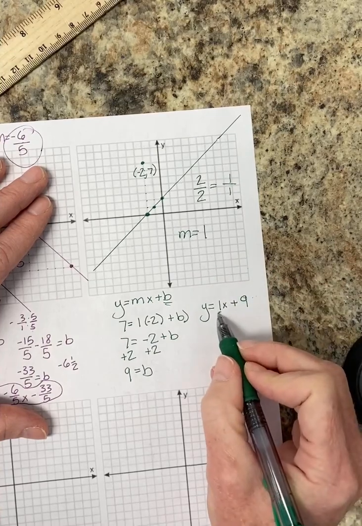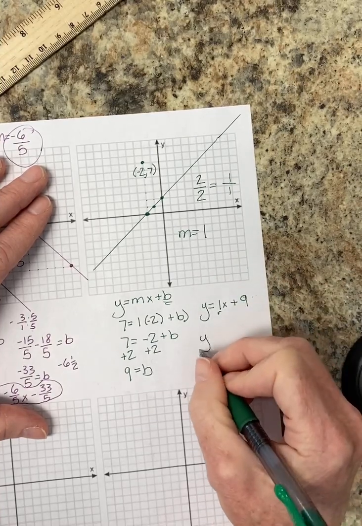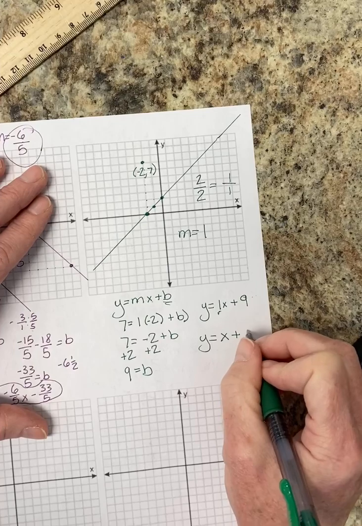Okay, so the equation for this line is going to be y equals 1x plus 9. But in our invisible math, this 1 can just go away. So y equals x plus 9.